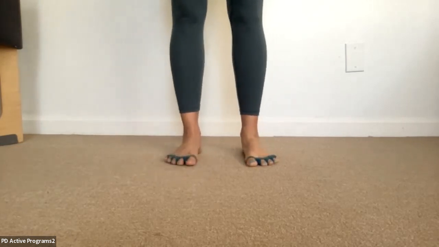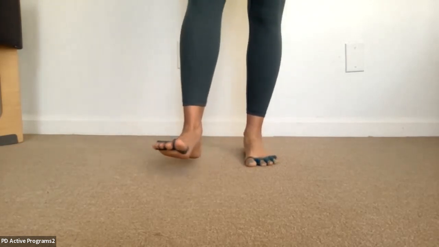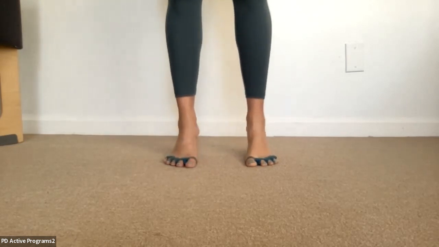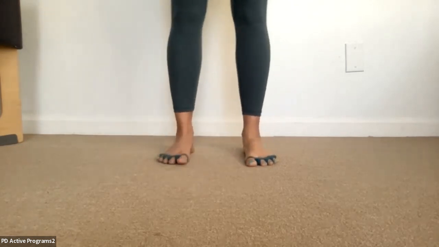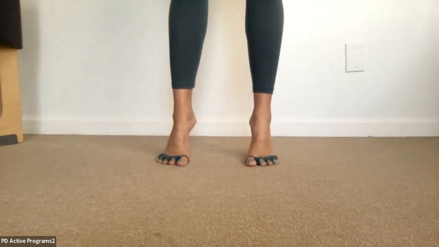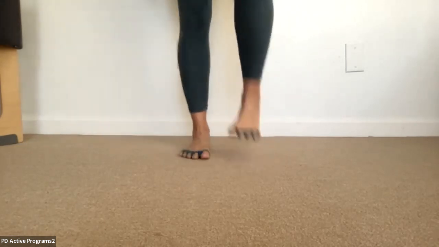We're going to go 3 more on this left foot. 3, 2, 1. Nice job. Shake it out, march it out.